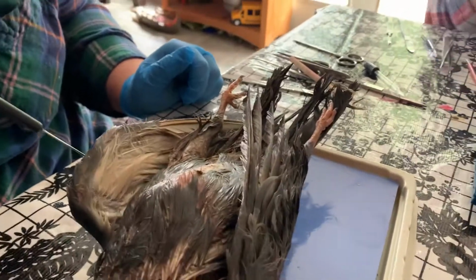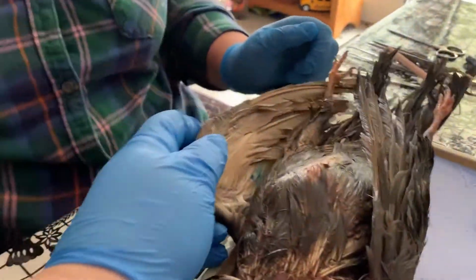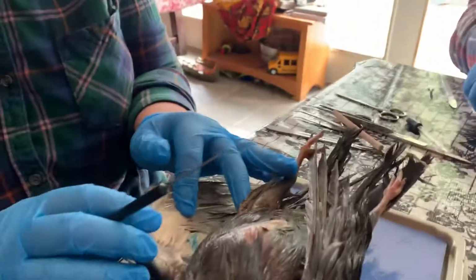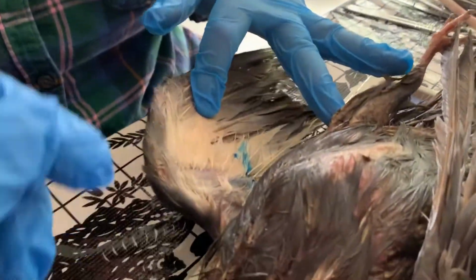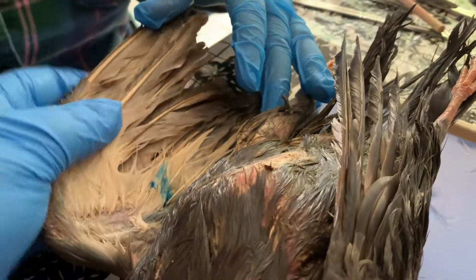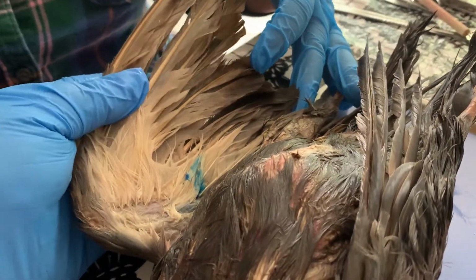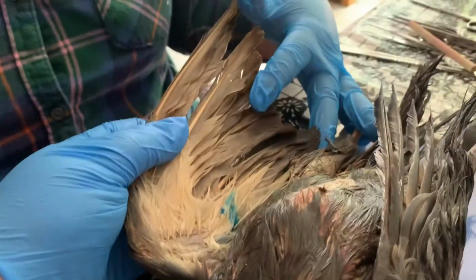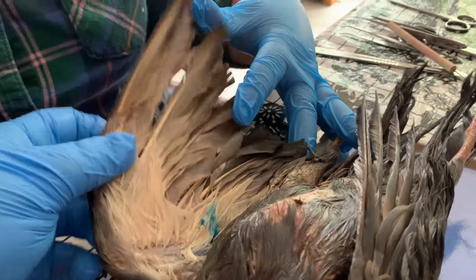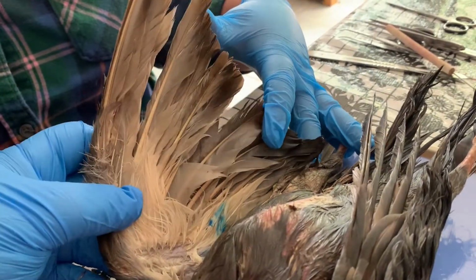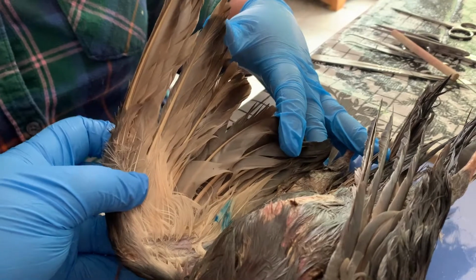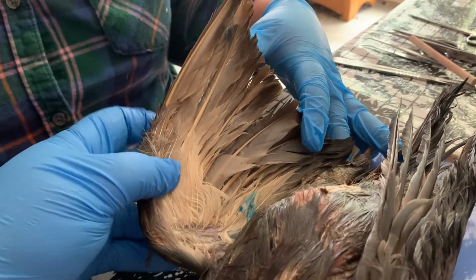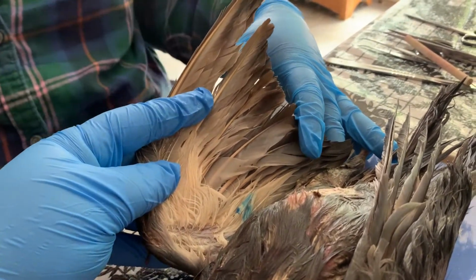Okay, so if we place our pigeon ventral side up and we spread out one of the wings, Ava, if you'll hold that wing out, we can see different types of feathers. We have our primary feathers. These are the flight feathers. The primary feathers are attached to the bones of the finger and wrist, because essentially this is the wrist and the hand of a pigeon.